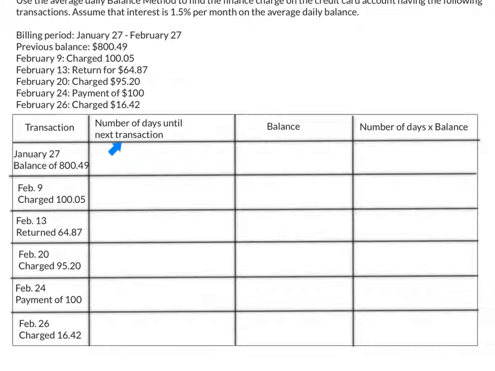The second column represents the number of days until the next transaction. So we'll compute or identify this value for each transaction. The third column is the balance. And the fourth column is the number of days, which we found in this column, times the balance, which we found in this column. So let's begin completing the chart.